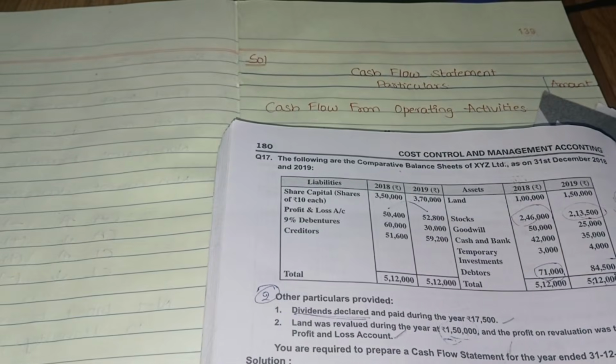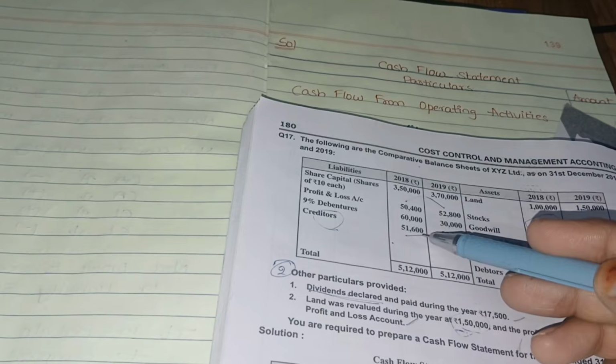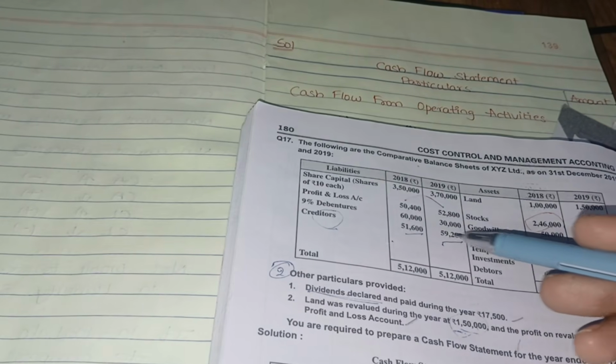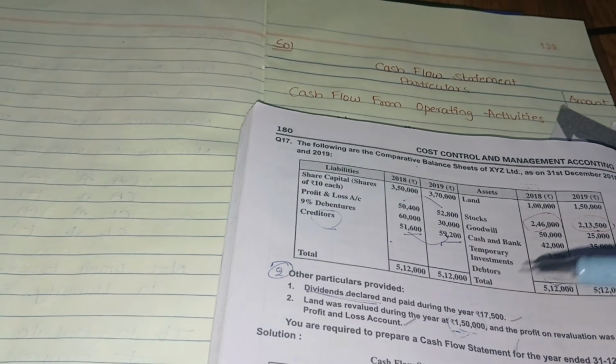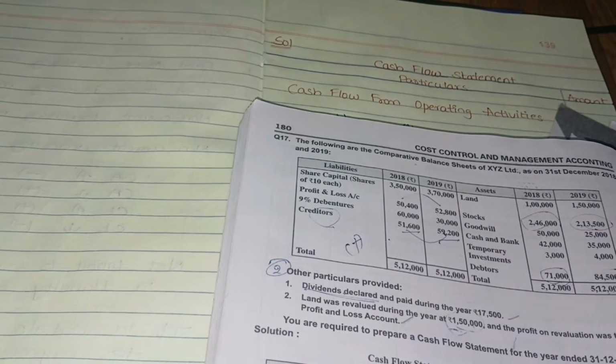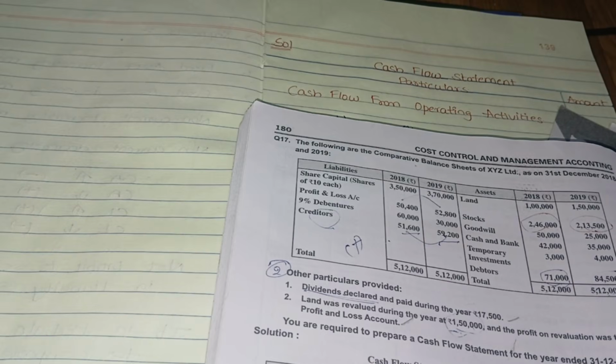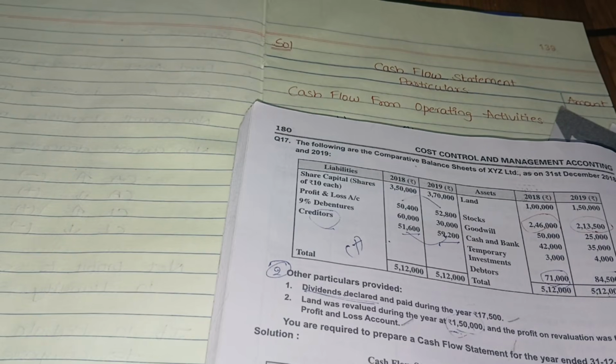Okay, next one, debtors is over. Now come back to the liability side. What is the current liability you are having? Only creditors you are having. What are the creditors? 51,600, 59,200. Increasing or decreasing? Increasing. When current liability is increasing, we need to do plus. How much is it increasing? 59,200 minus 51,600.